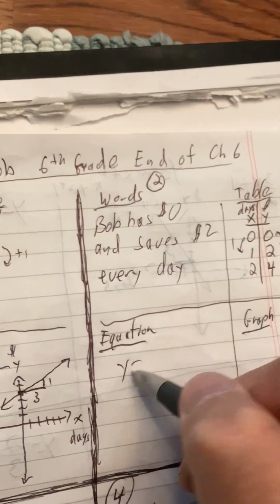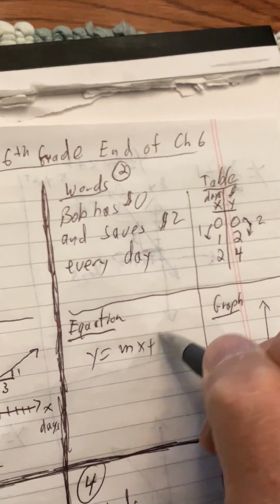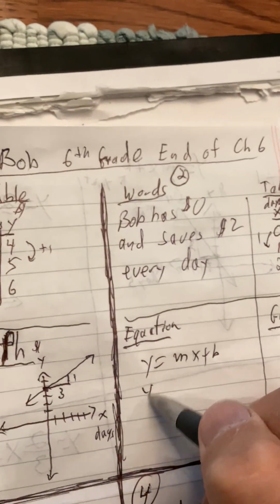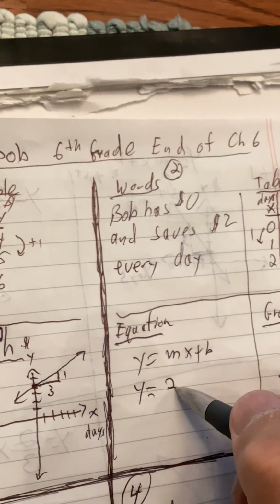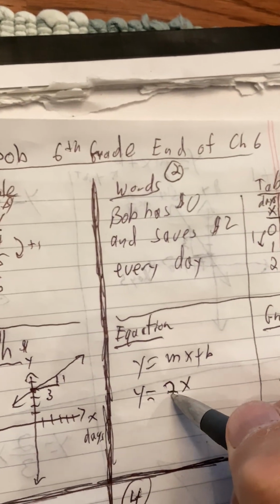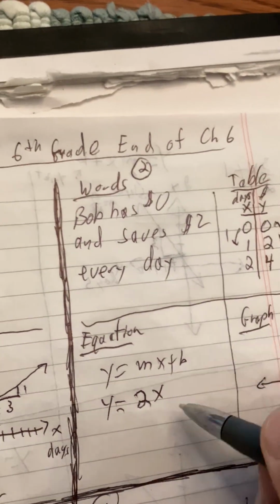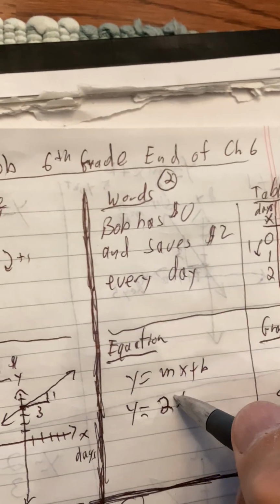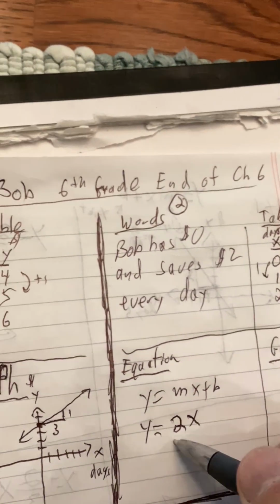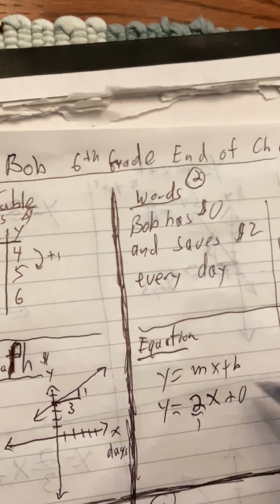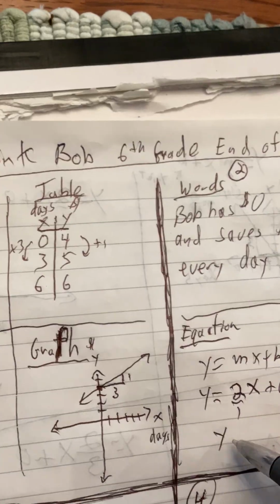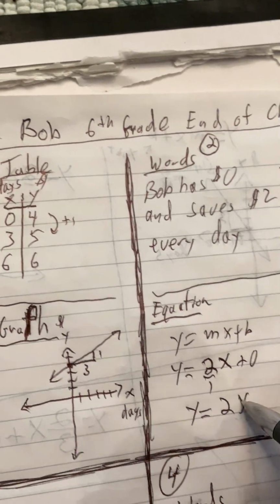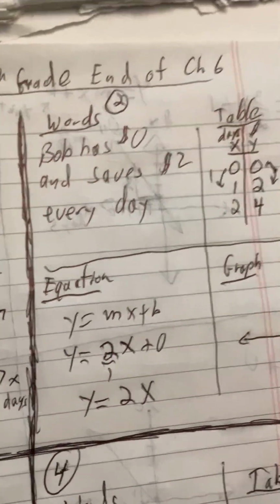My equation, y equals mx plus b. My rate of change is 2 over 1, which is just 2. You can put 2 over 1 if you want. And he's starting with nothing. You put plus 0, you don't need to. So you could have y equals 2 over 1x plus 0 if you want all your numbers, or you could just write y equals 2x. That'd be the easiest way to write that.